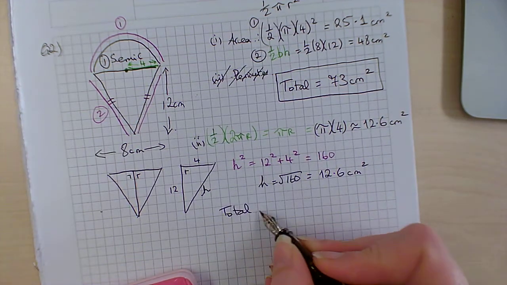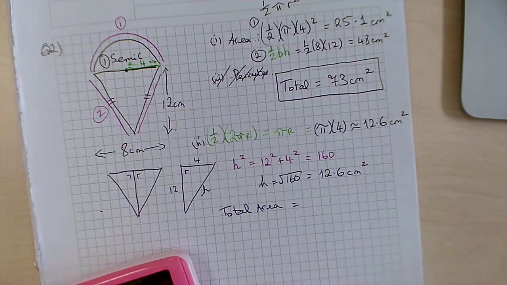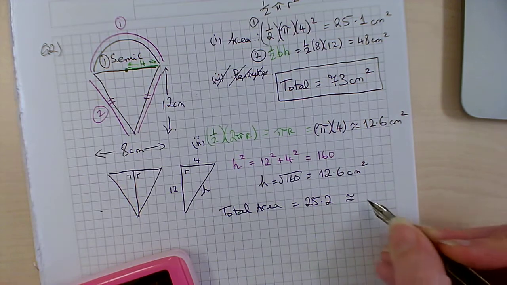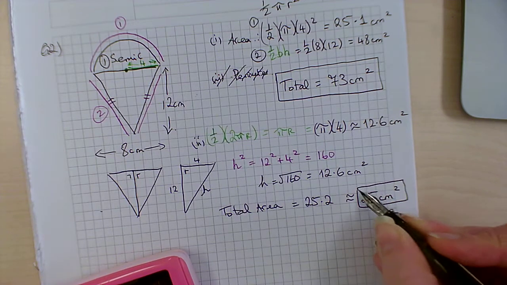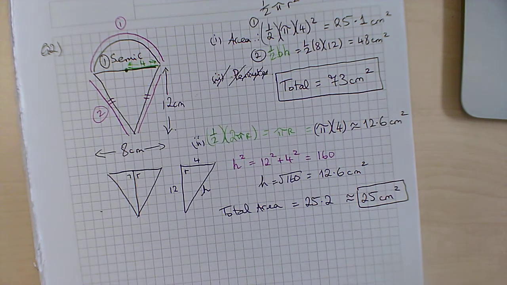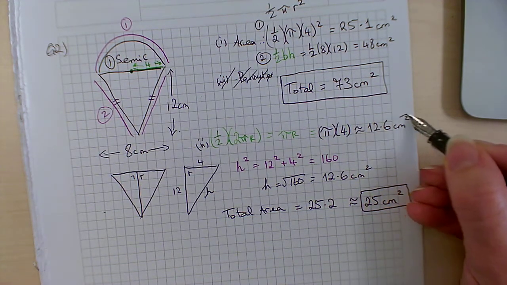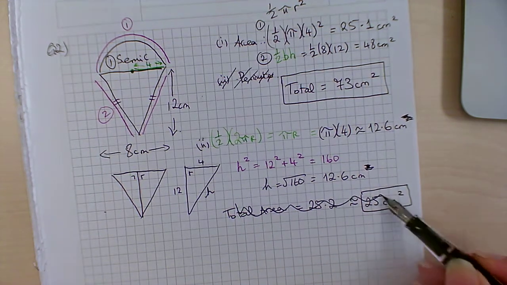And my total area is those two added together. So 12.6 plus 12.6, which is 25.2, but they asked to the nearest centimetre squared, 25 centimetres squared to the nearest whole number. Okay, so the little trick here was to remember that any isosceles, I should be so careful. Didn't answer the question asked, wasn't area. Got a little bit distracted there, sorry guys.